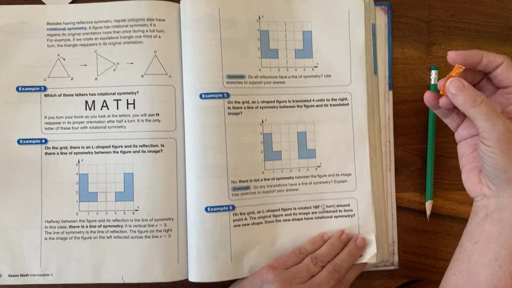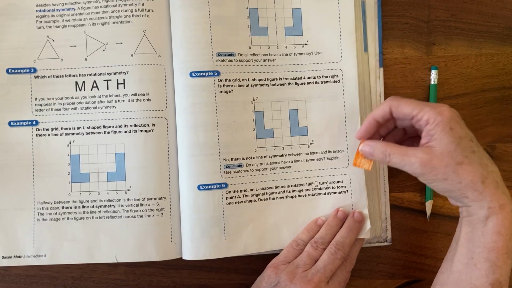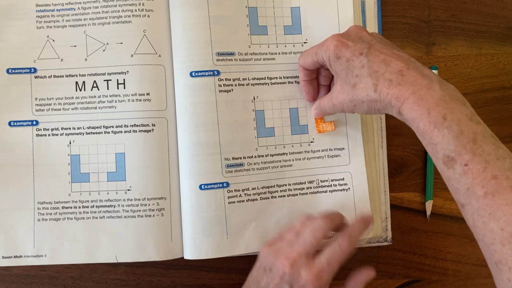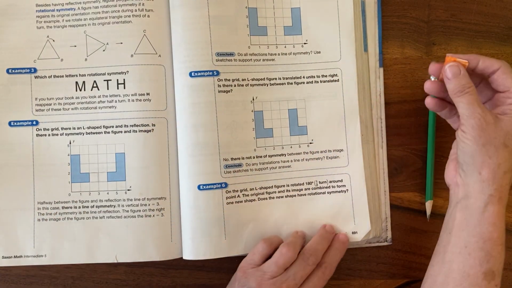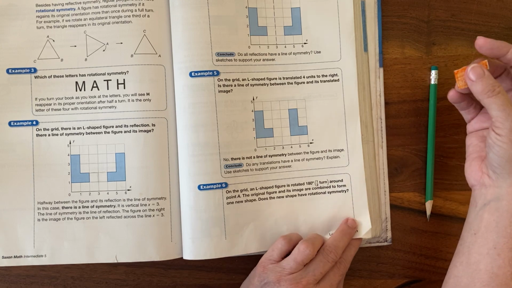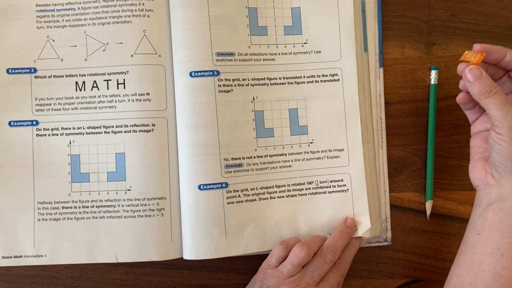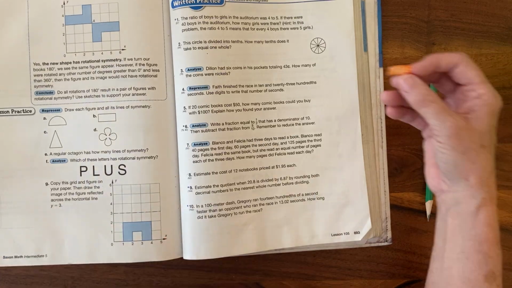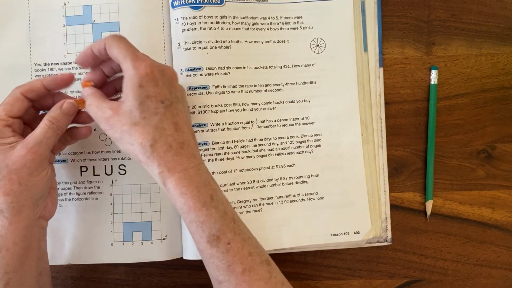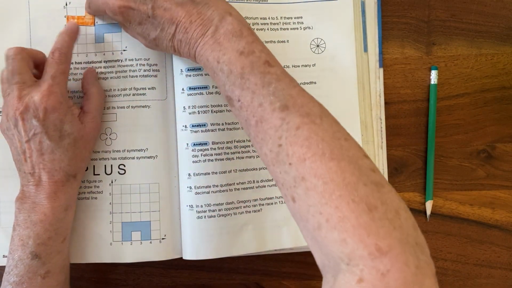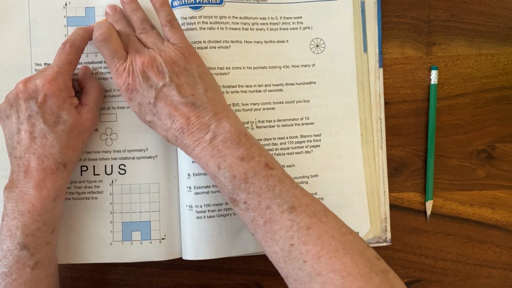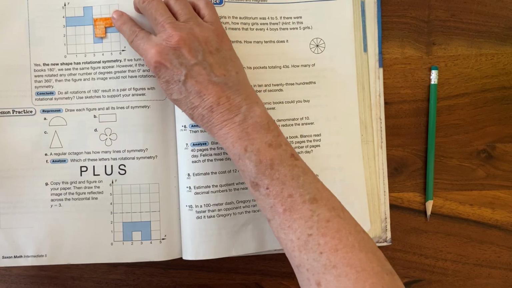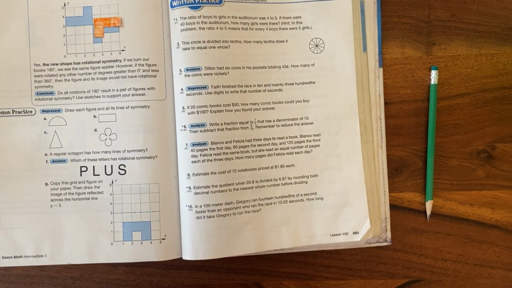Example 6 says on the grid, an L-shaped figure is rotated at 180 degrees. So I'm going to take this, put a pin in it, turn it 180 degrees. And it's combined to form a new shape. Does the new shape have rotational symmetry? So they took this L. They put a pin in the corner, rotated it around, okay? So the same figure appears.